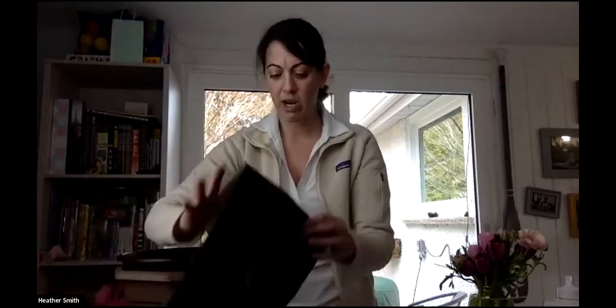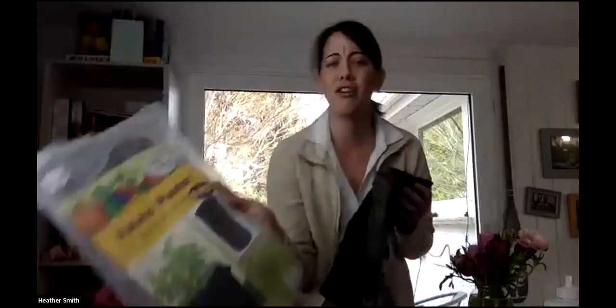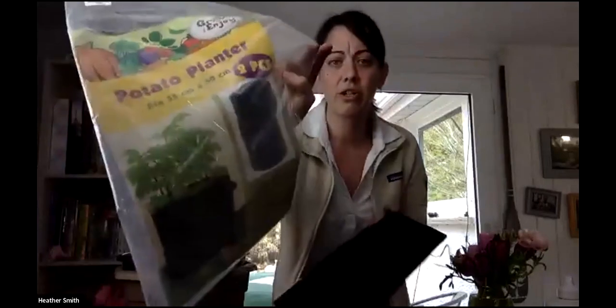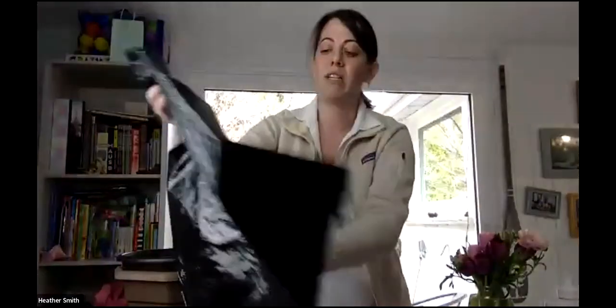One thing I wanted to show you guys is these really cool bags. I get these bags at the dollar store. It's amazing. These are at the dollar store. They're planting bags. I don't know if you can see them. They're kind of the craze these days. I really like them.